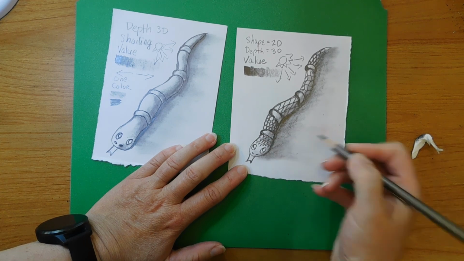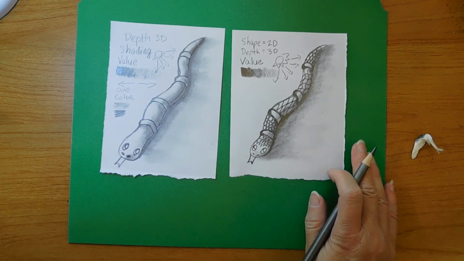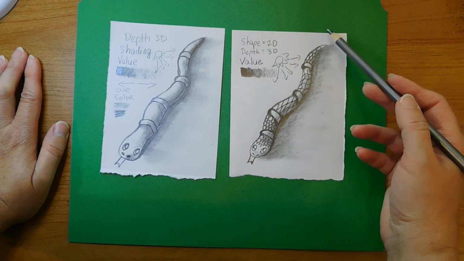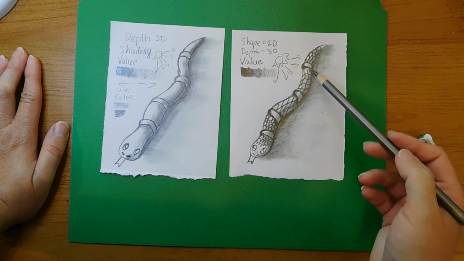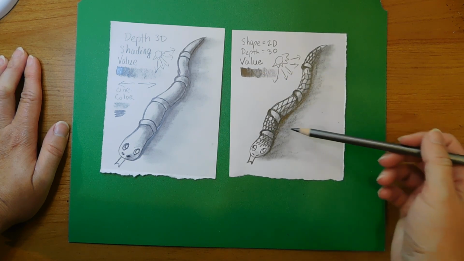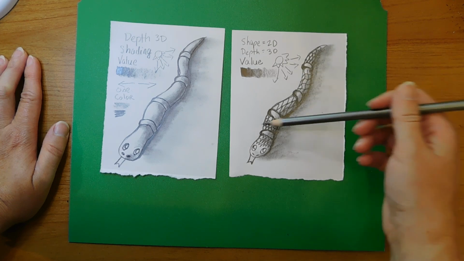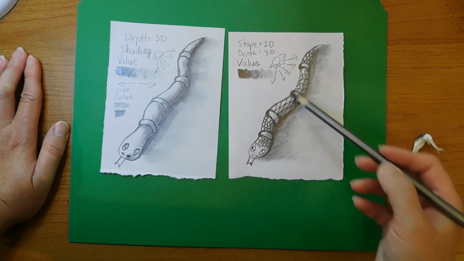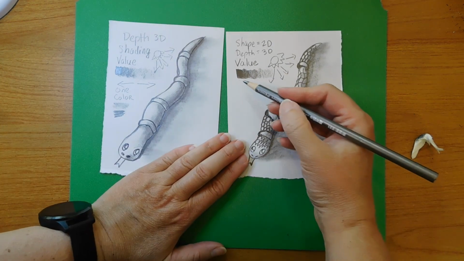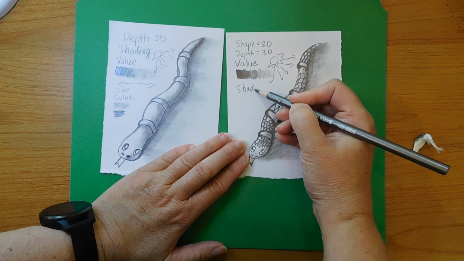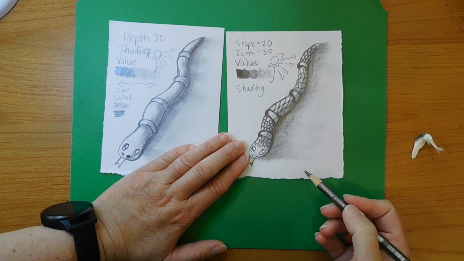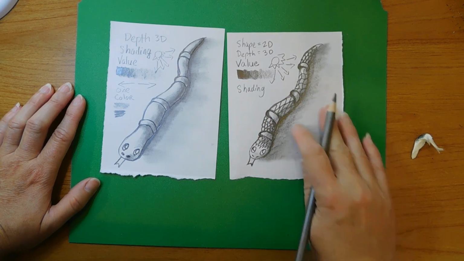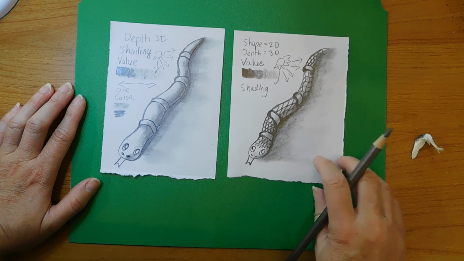So now our snake is complete. And we looked at how shape, which is two-dimensional, length and height, can be transformed. We had height and we had length, and we added our three-dimensional quality of value with our shading. Shading is the application of that value so that it makes it look realistic or rounded. And we have our highlight and we have our shadows.